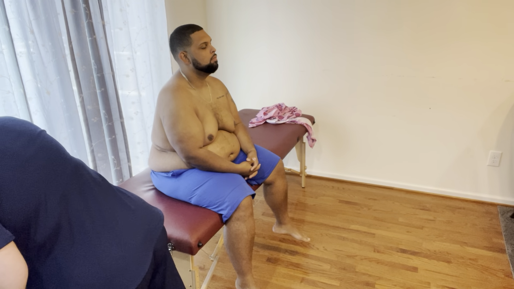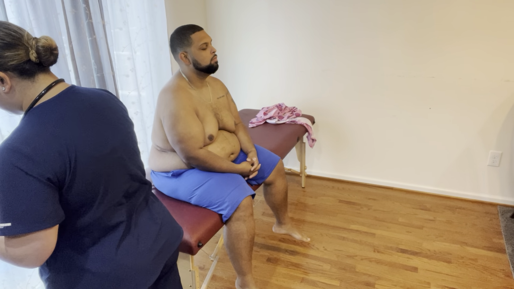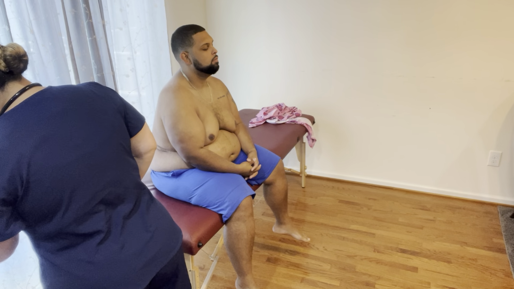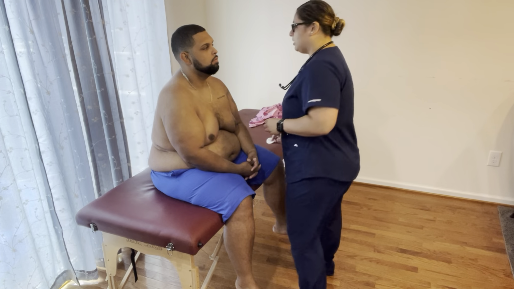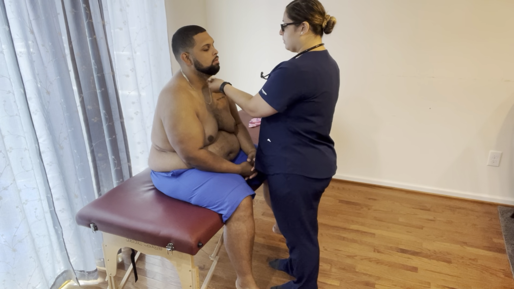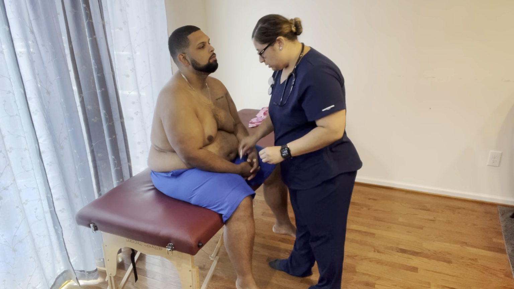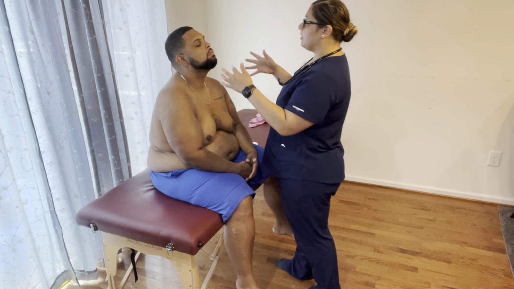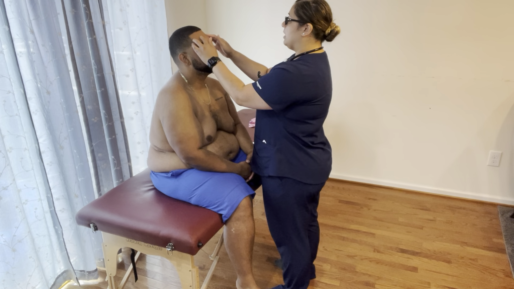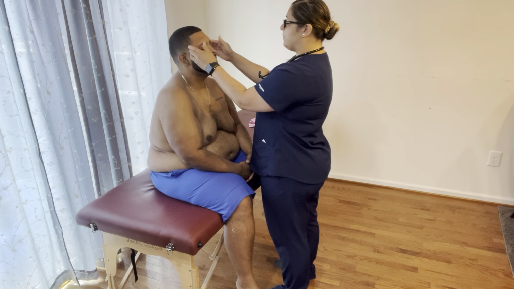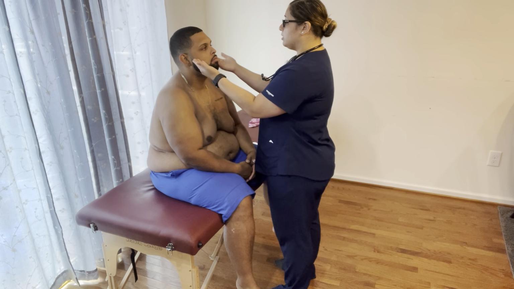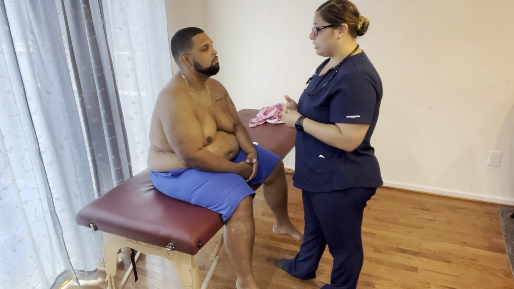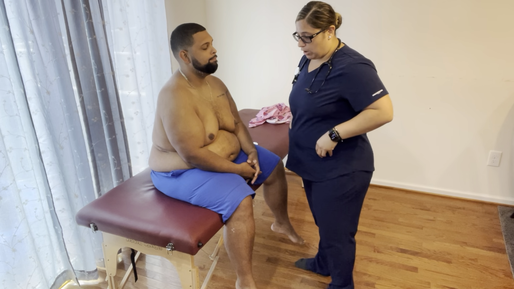So we're going to move on to the trigeminal nerve, facial sensation. All right, sir. Tell me if this feels the same. Soft. Yep, soft. Perfect. So we're going to move on. I'm going to palpate your face, the temporal and the masseter. There's no step-offs, no crepitus. And now, can you open and close your mouth? Perfect. So there's no clenching of his jaw, which is within normal limits. So we're going to move on.